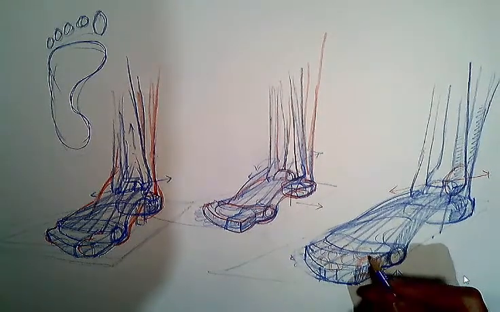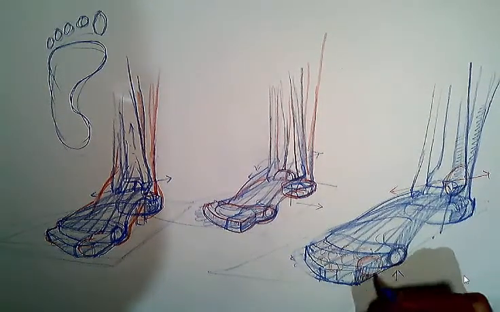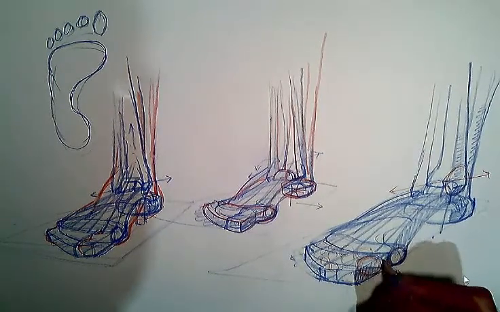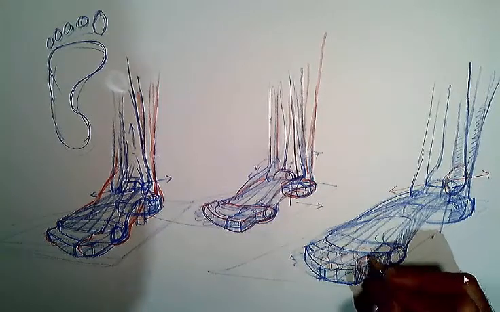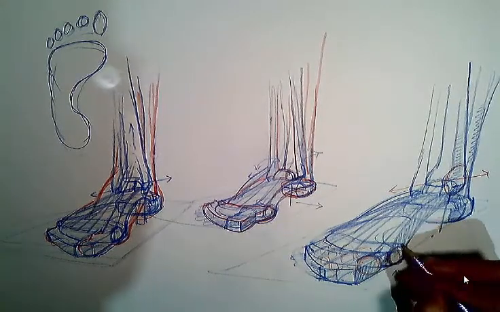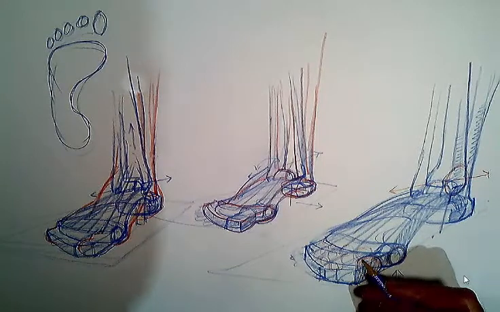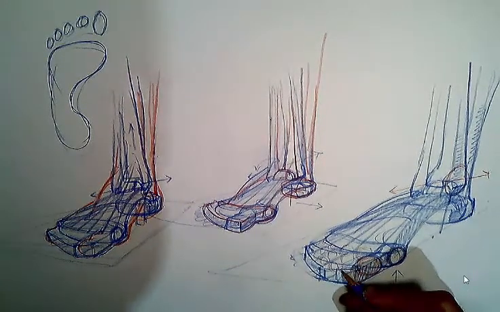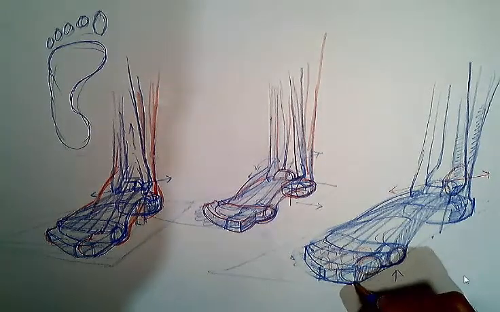And so the reason I want you to think of these as circles is that it gets you to think volumetrically, going around this way. Here's that going back into that. There's that going into there. And then a cylinder comes off of it. And then here's where the nail is.